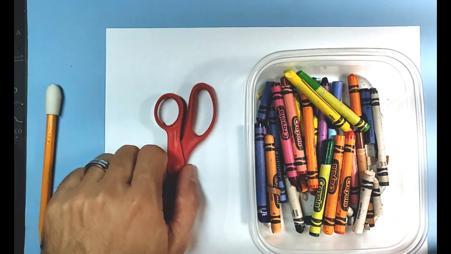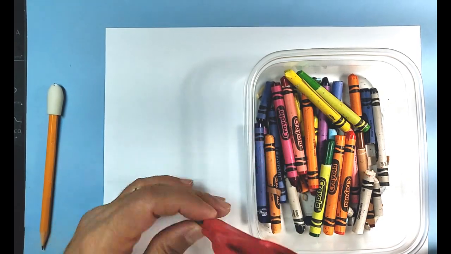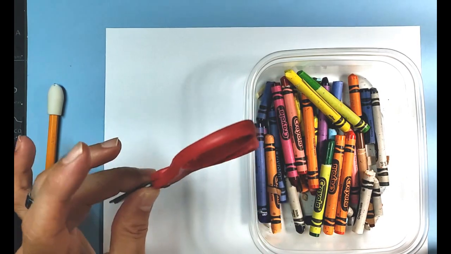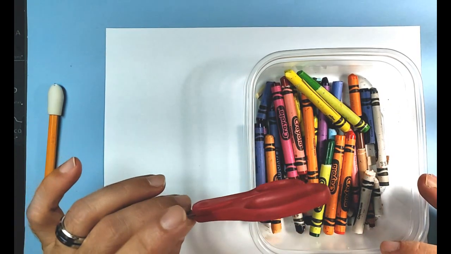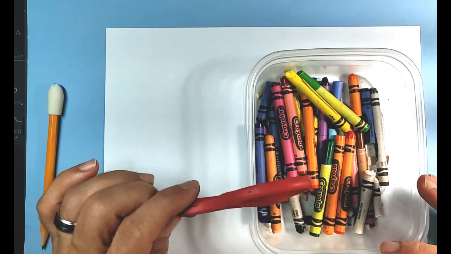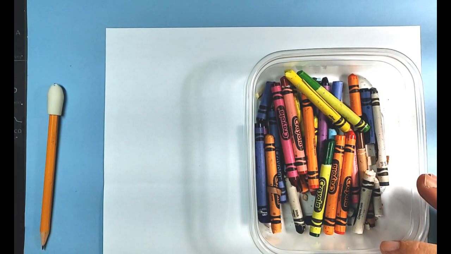I'm going to need scissors. Yes, please, you're going to need some scissors for this one, okay? If you don't have scissors, it's okay. You can probably get away without some scissors, and I'll show you how. Okay, but if you do have them, that would be ideal. I'm going to put the scissors aside.